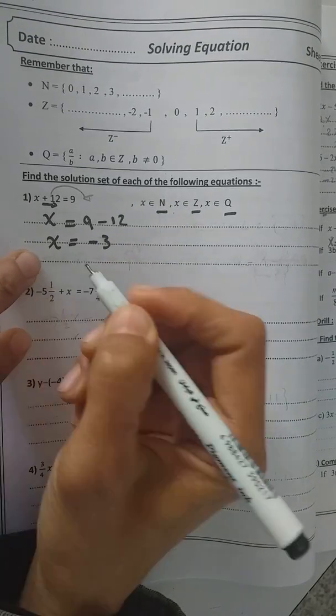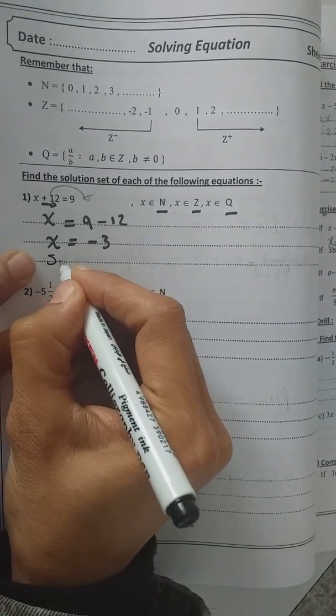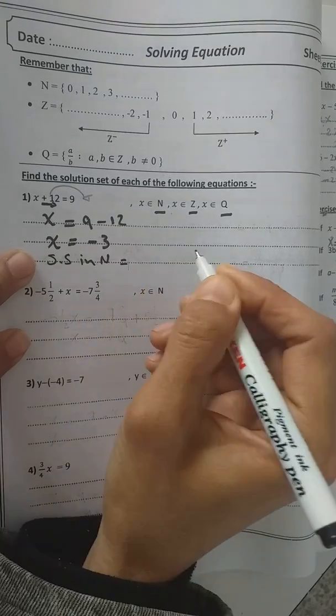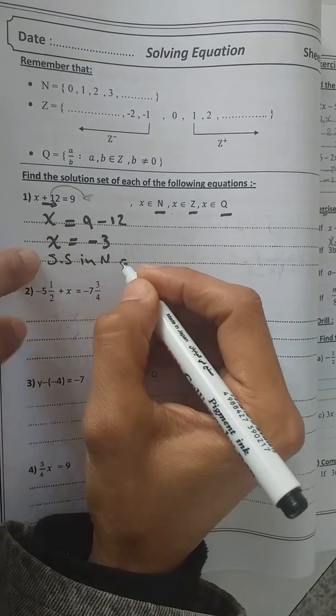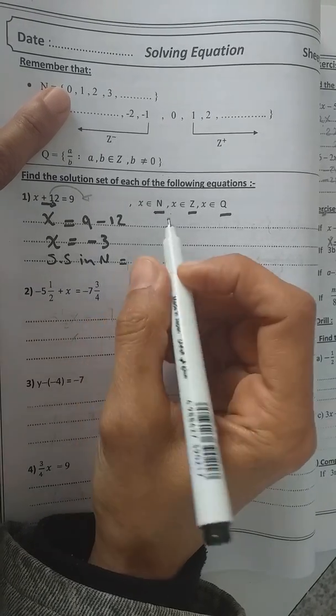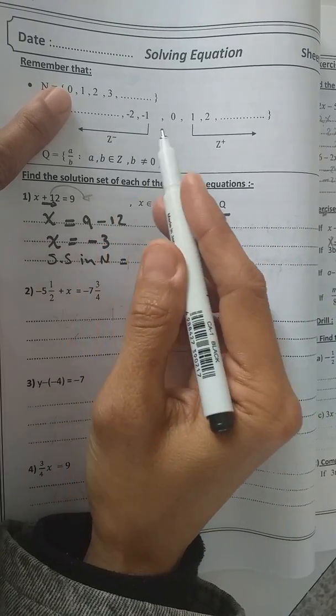So the solution set here will be one element. When I want to find the solution set in N, it will be negative 3. N here, we know before that N is the whole numbers, positive whole numbers starting from 0 and so on.